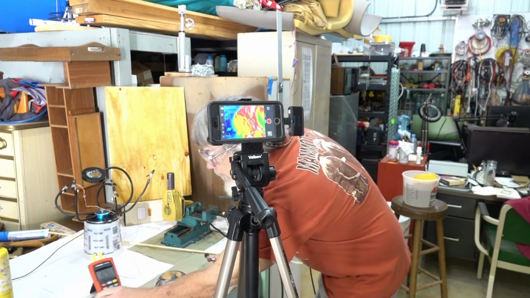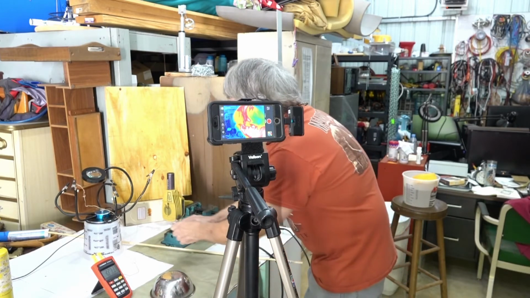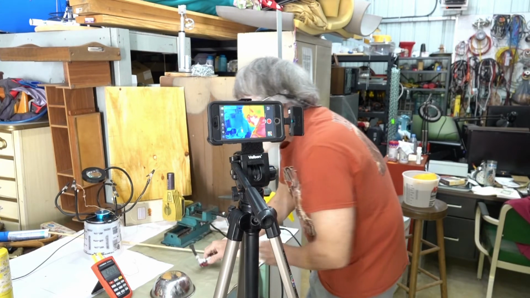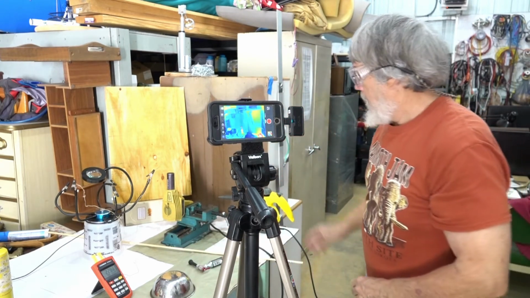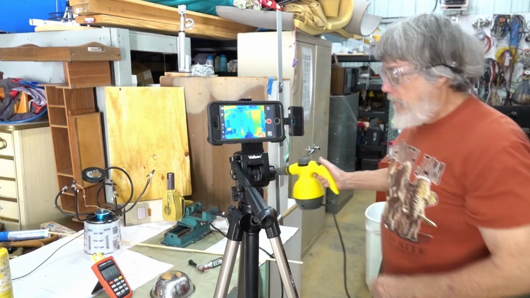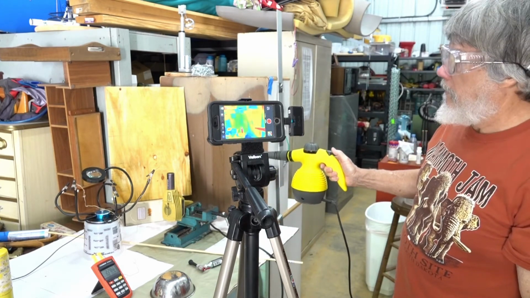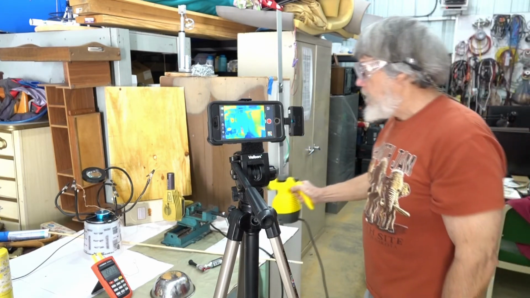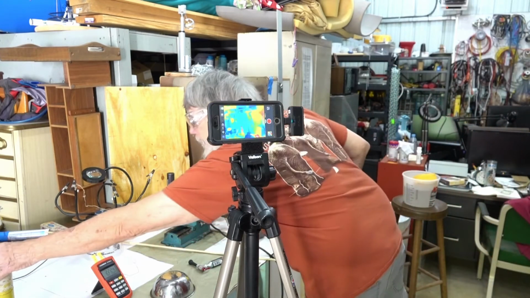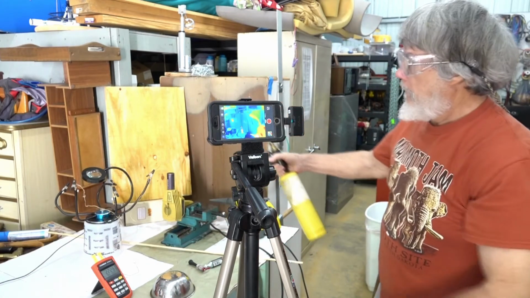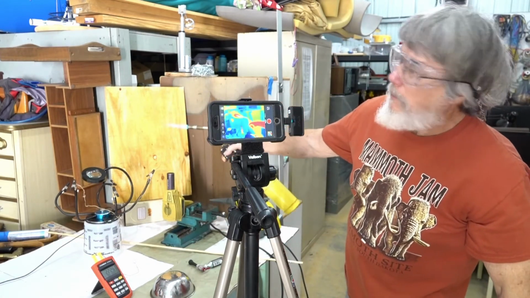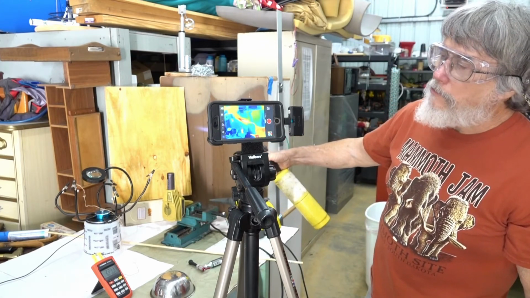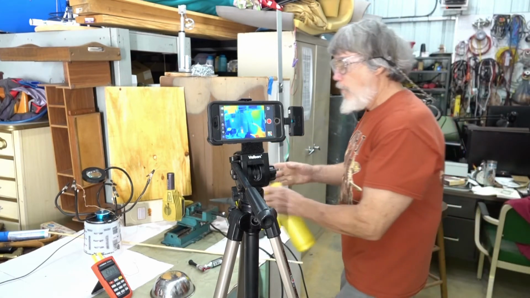We're reading 228 degrees F now. We'll give it a shot of steam. You can see that very easily, that hot water. We'll try our matte gas torch and see what we get.